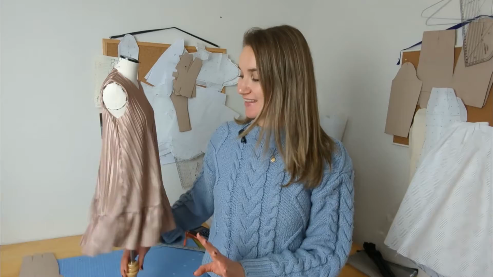Hey, I'm Kate from Project Patterns, and in this tutorial I'm going to show you how to create a beautiful swishy dress like this one with a lovely gathered frill on the bottom.